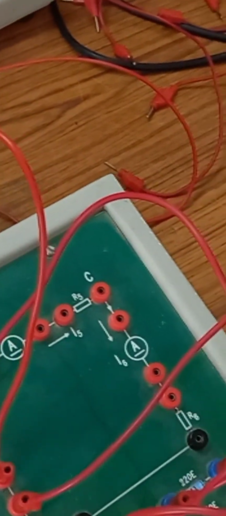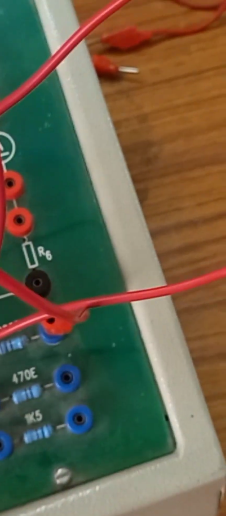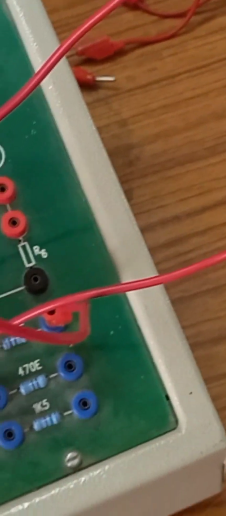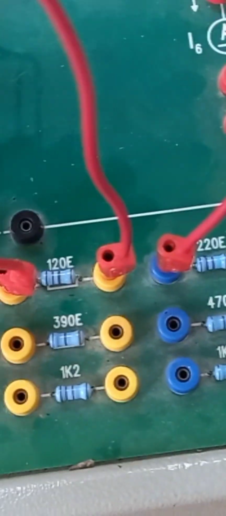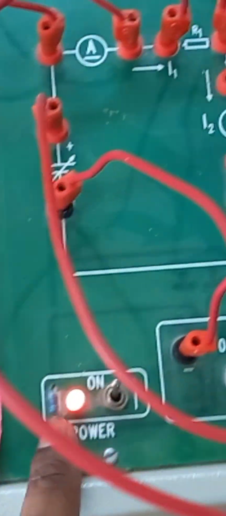Here the ammeters I have bypassed, all three. I have taken R1 as 100 ohms, R2 as 120 ohms, and R3 as 220 ohms. Then I am going to turn on the power supply.